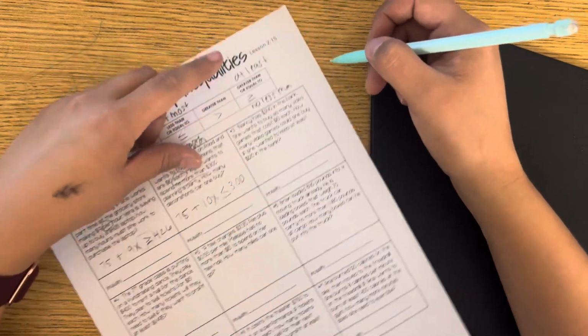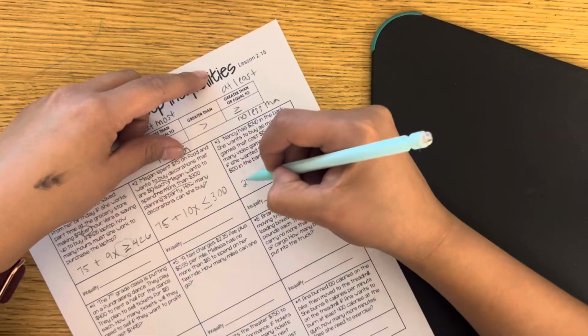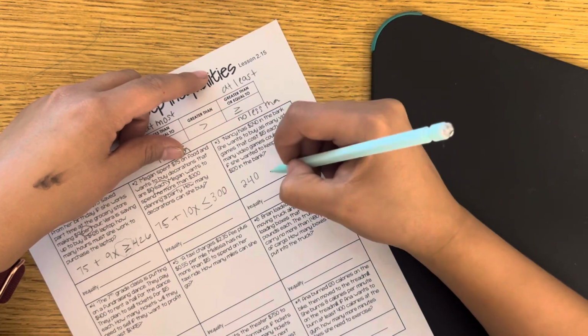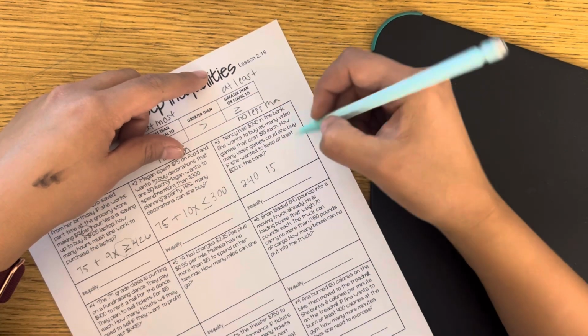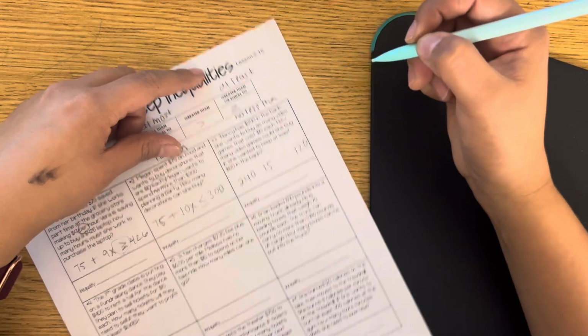It doesn't say that she can spend $300 necessarily, but we're going to assume that she can, so it's equal to. Nancy has $240 in her bank account. She wants to buy as many video games that cost $15 each, but she wants to have at least $120 in her bank account left.